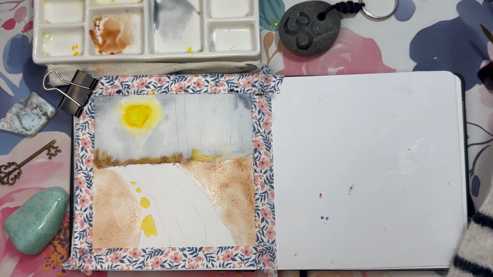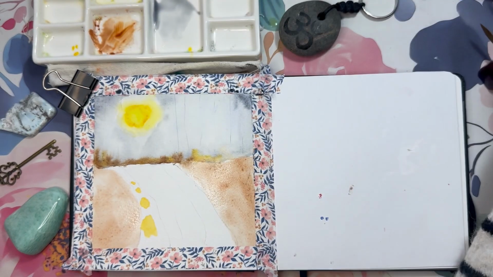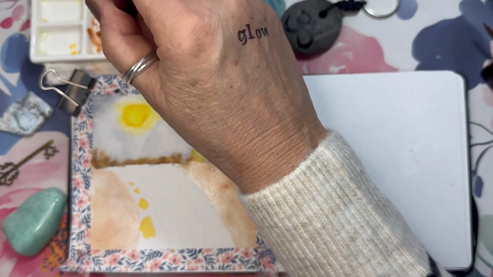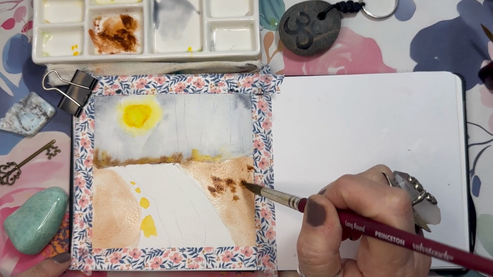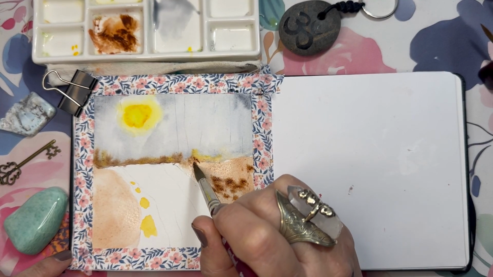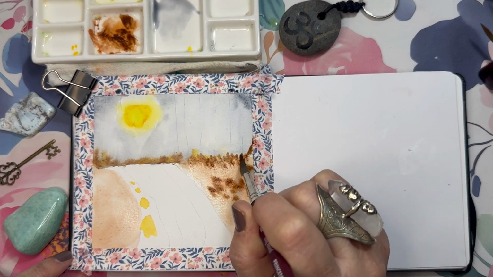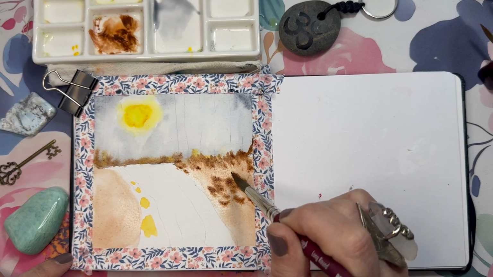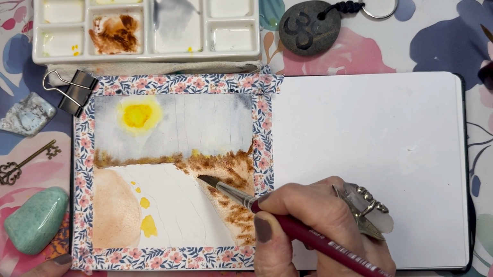And then how about a little bit of Quin burnt orange, little burnt umber, and I'm just going in just a little bit, using my brush. Those leaves. There we go.